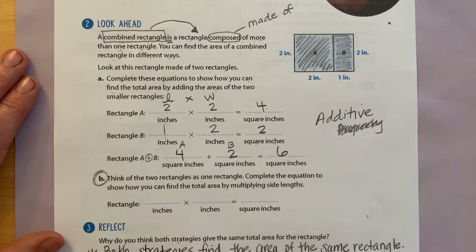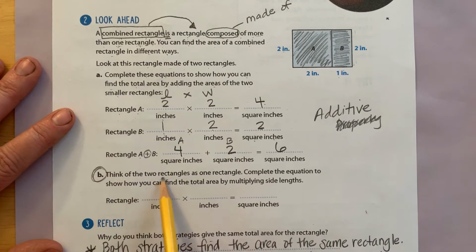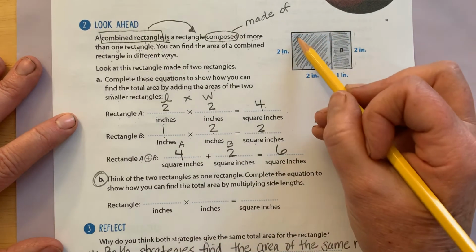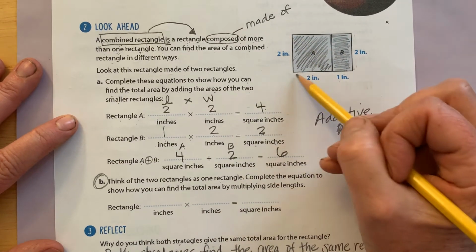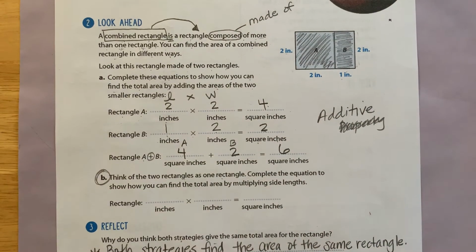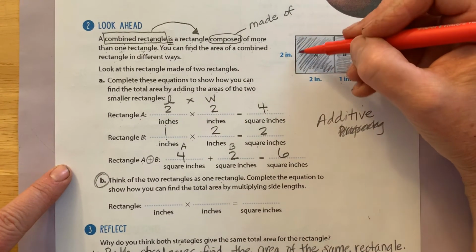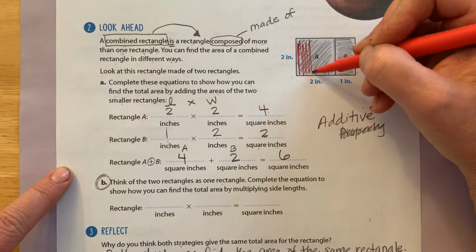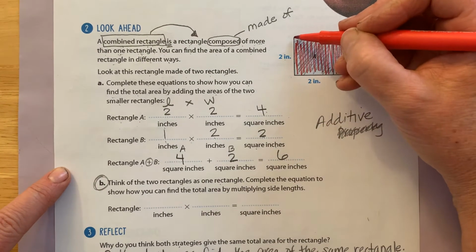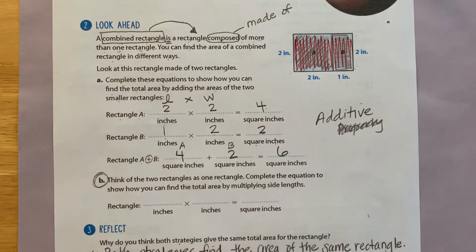Okay, now there is part B. There is a second way to do this. Think of the 2 rectangles as one rectangle. So think about these 2 rectangles as one big rectangle. So now think about this entire rectangle, this whole rectangle, like the whole thing. Do you see that? The whole rectangle.